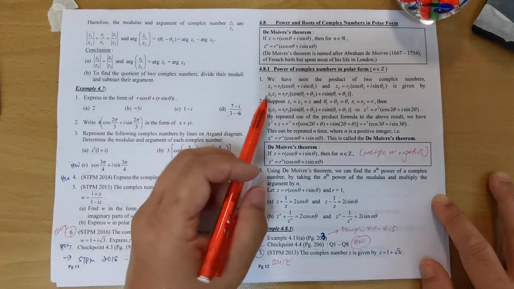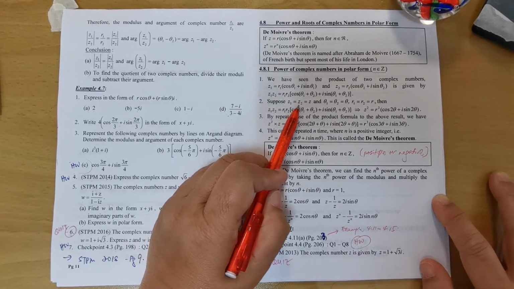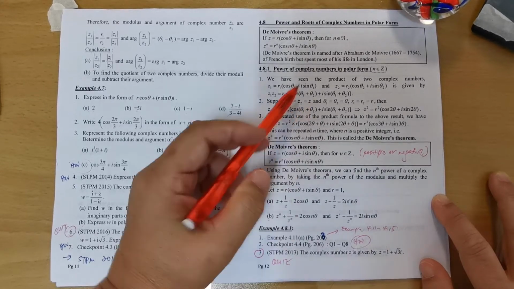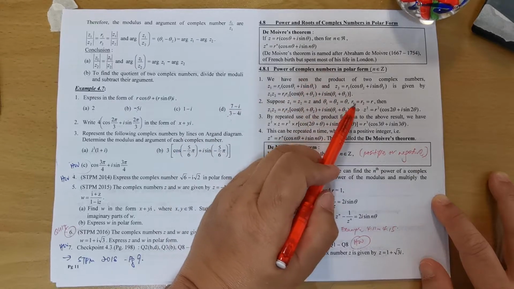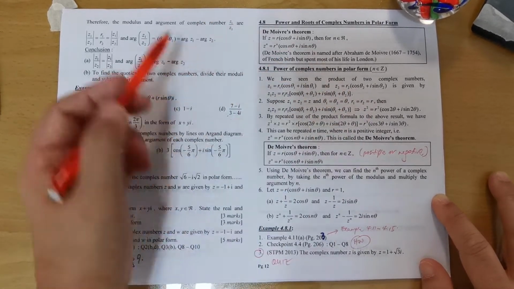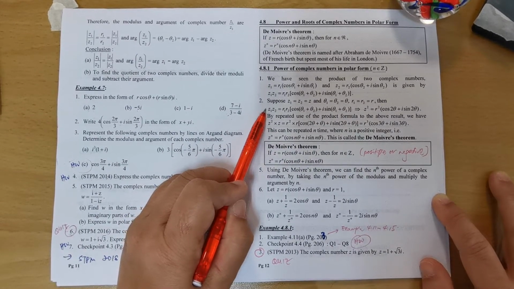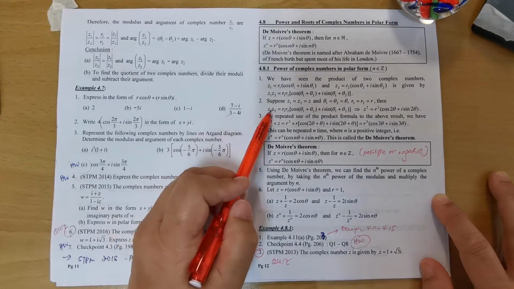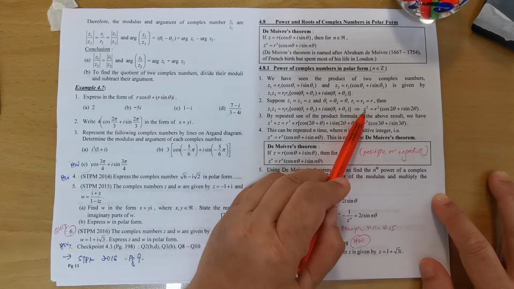Now suppose Z1 and Z2 are the same. Let's say Z1 and Z2 are the same, which equals Z. Theta 1 and theta 2 will be the same, no? Let's say equal to theta, and the modulus R1 is the same as R2, so let's say equal to R. Then you see, this product that we learned yesterday will become, because Z1 and Z2 are the same, Z square.